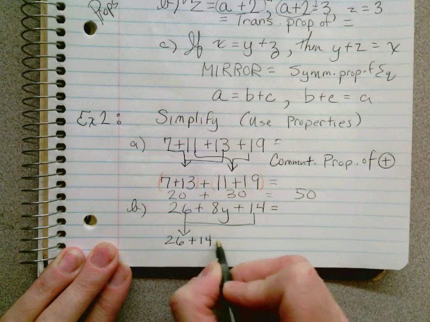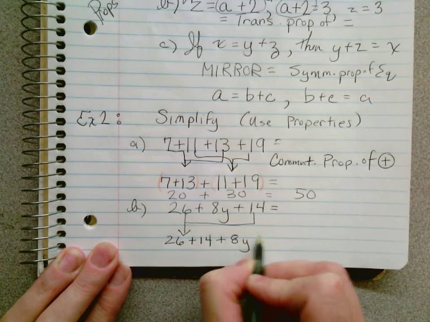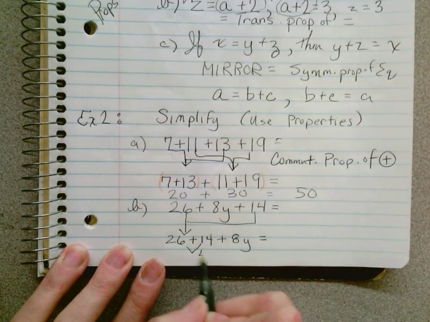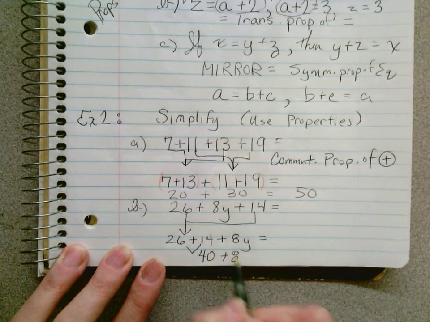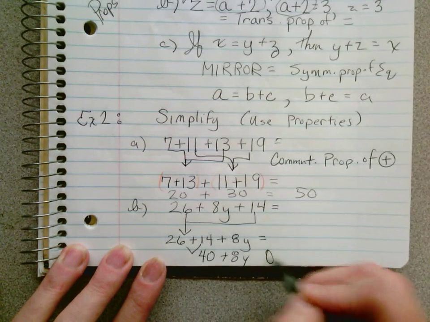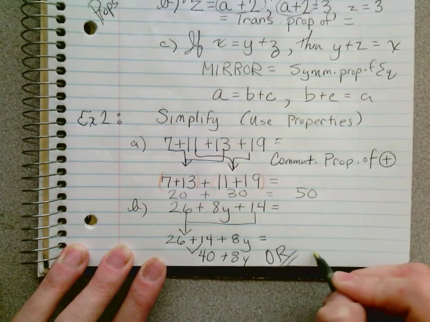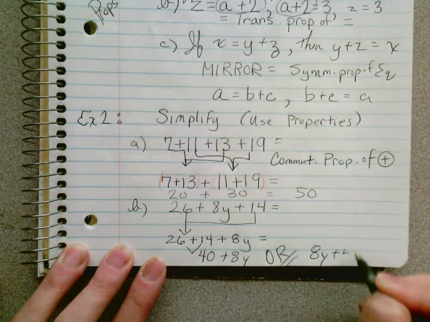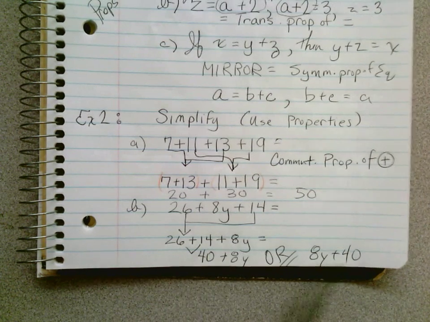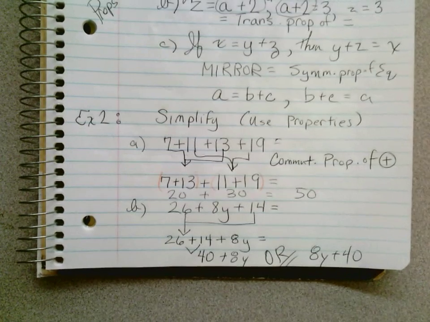Thank you. And anytime I ask like that, please shout it out. Otherwise I fall asleep up here. 26 and 14 is going to give you 40. Your answer can be written like that. You can also, if you like, give me 8y plus 40. That's usually how it's written algebraically anyway, variable and then number. I will not mark you wrong regardless. If you give me this or this, you're right.